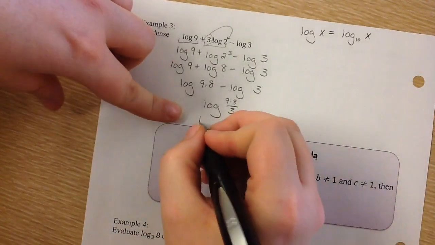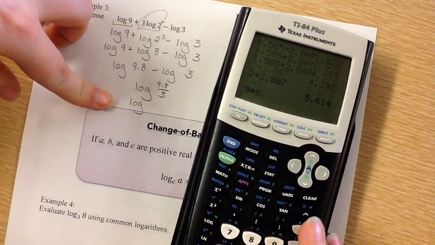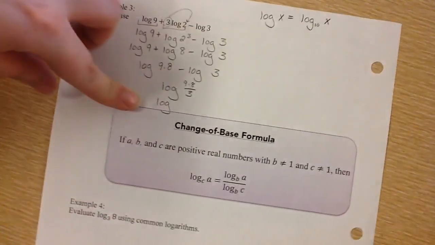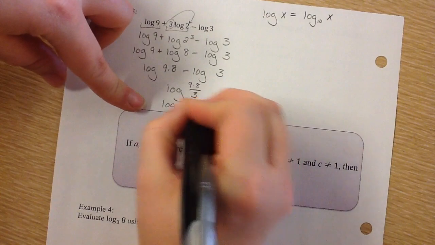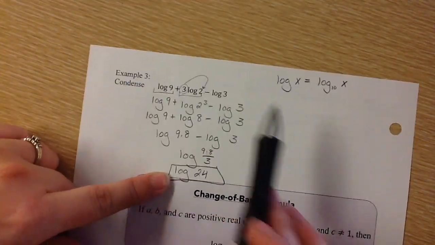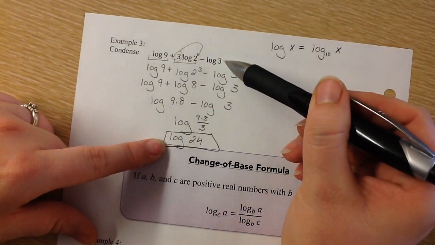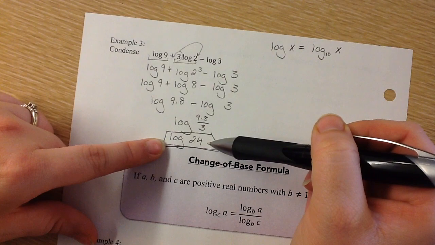So now we can simplify this. Log of 9 times 8, 72 divided by 3 is 24. So the log of 24. Okay, so this here can be written as just the log of 24. Again, don't try to go just from here to here in one step.